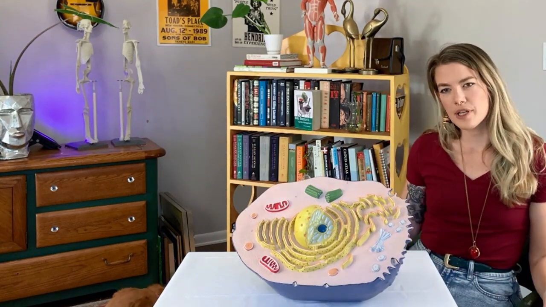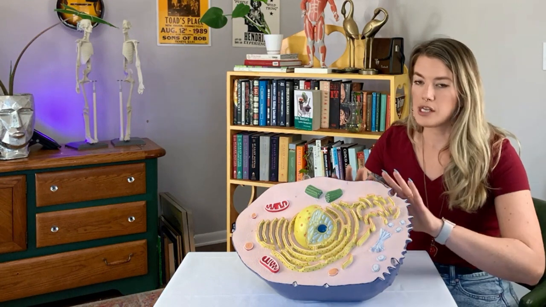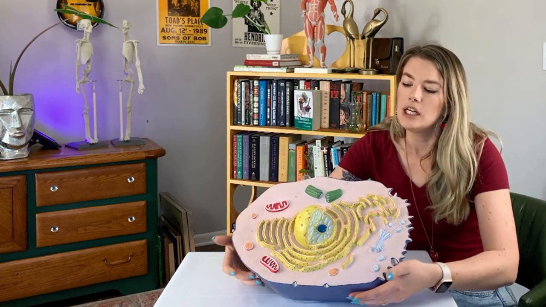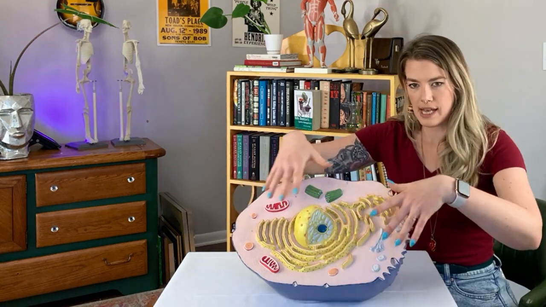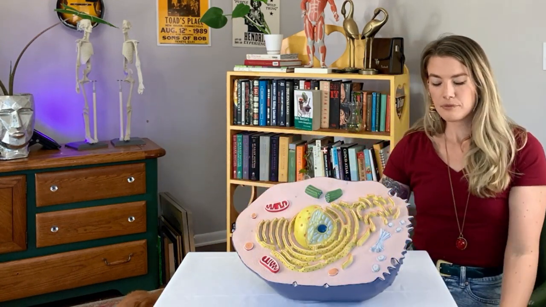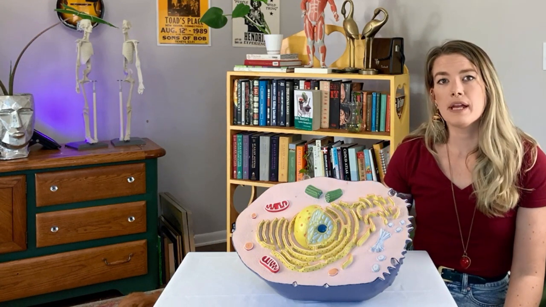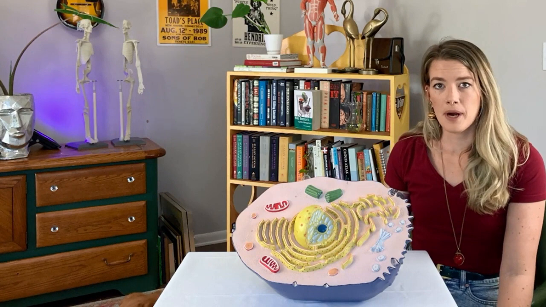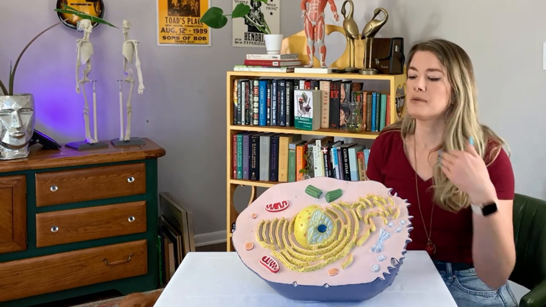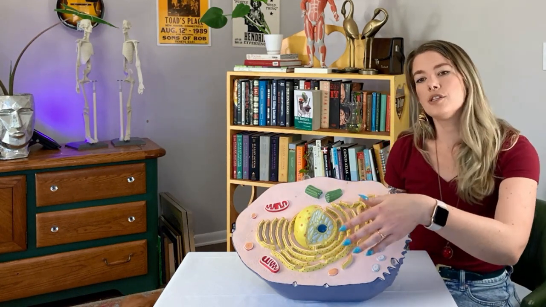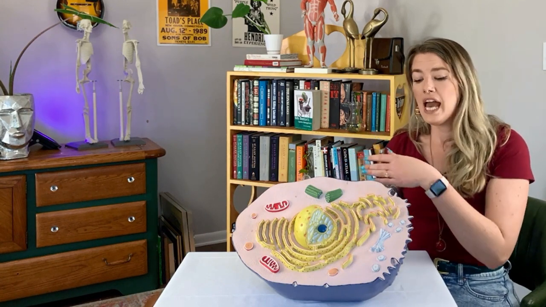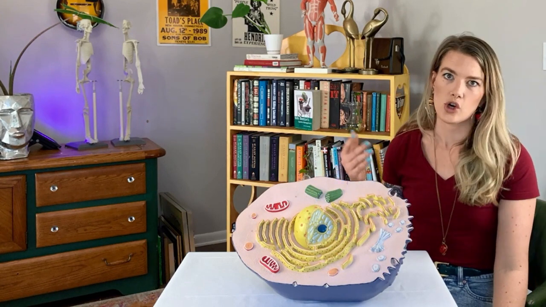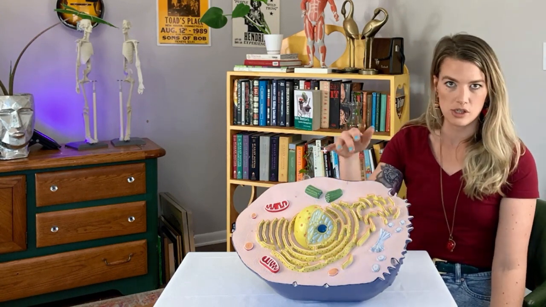So the first organelle I want to talk about is the cell membrane. The cell membrane, also called the plasma membrane, is a double lipid bilayer that separates the inside of the cell from the outside environment. So the cell membrane is made up of a double phospholipid bilayer. It is also selectively permeable, meaning that it only lets certain substances into the cell and only lets certain substances outside of the cell. And which substances it allows in and out really depends on if there's ion channels or aquaporins that'll allow those substances to cross.